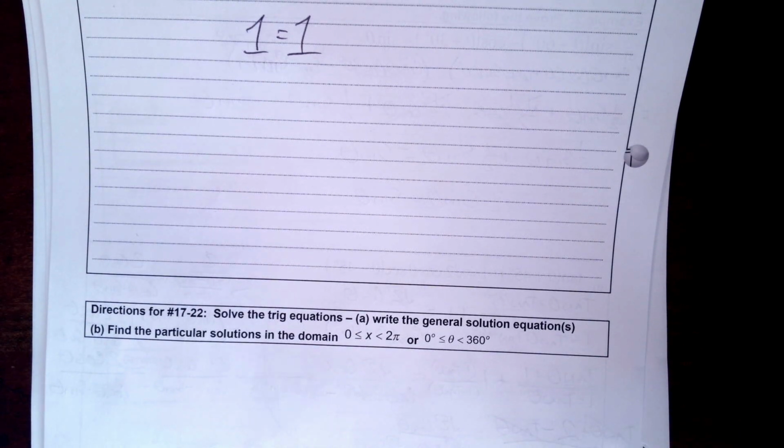Welcome to Chapter 3, Section 3, probably Day 3 notes. For the next few problems, we need to solve each trig equation and write the general solutions in radian mode if it's x or degree mode if it's theta. We also need to find particular solutions within that domain, or whichever domain we're looking at, either 0 to 2 pi or 0 to 360.